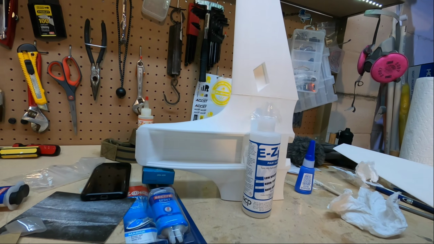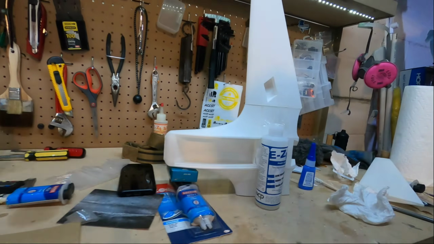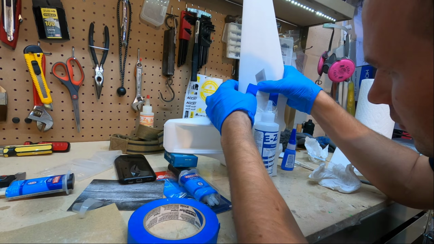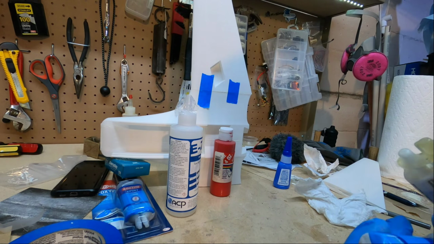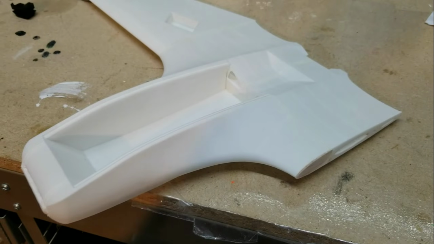I really don't know how I'm gonna jig up the last wing. That'll be a problem for tomorrow. That's it. Come back for the left wing tomorrow. See ya. Okay. Well, first of all, got my first wing glued on.